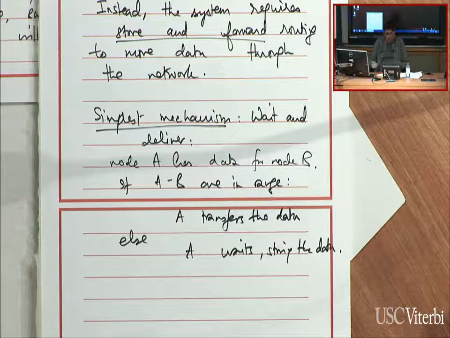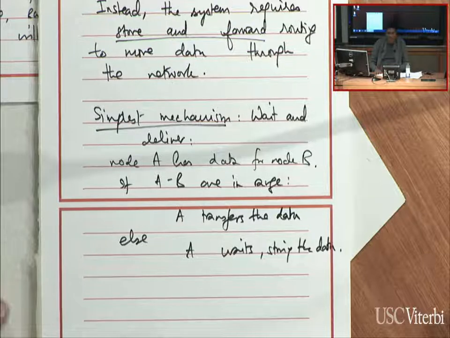We do wait and deliver routing all the time in our lives. Actually, not all the time anymore. Back when I was a kid, the way you got data to other people is you waited till you met them in person. When you met them in person, you told them what you had to tell them. That's wait and deliver. And in some sense, that is a good model for what we're describing here.